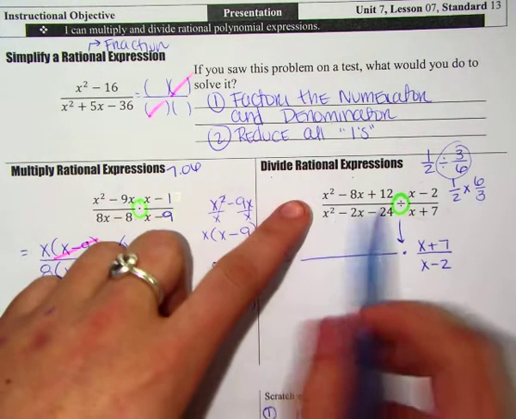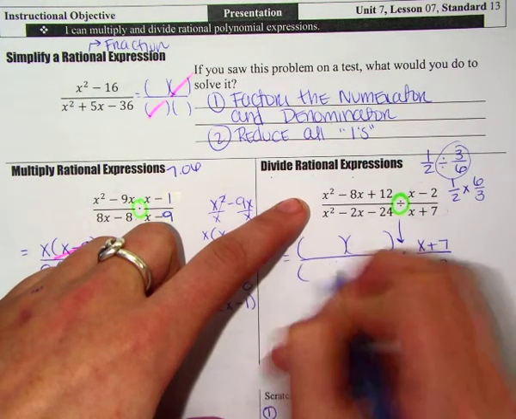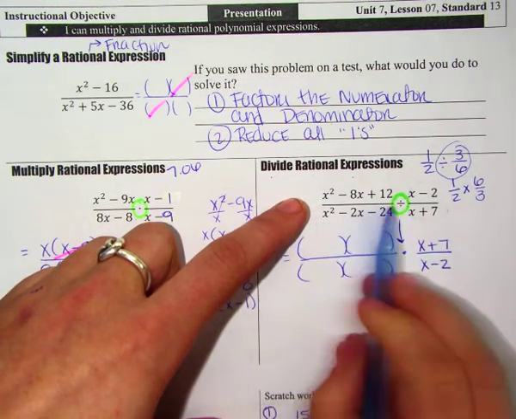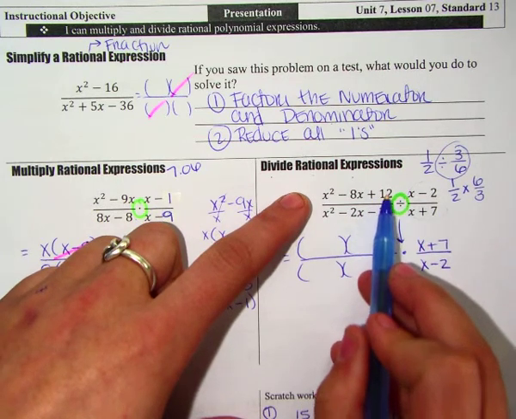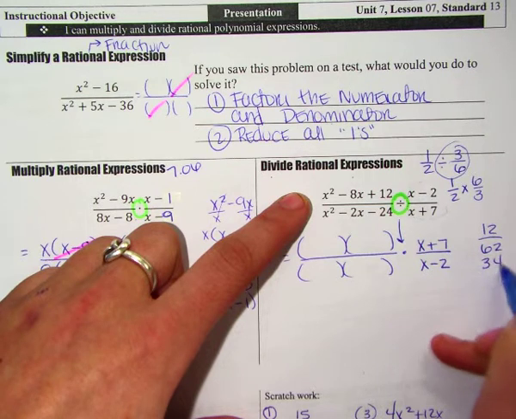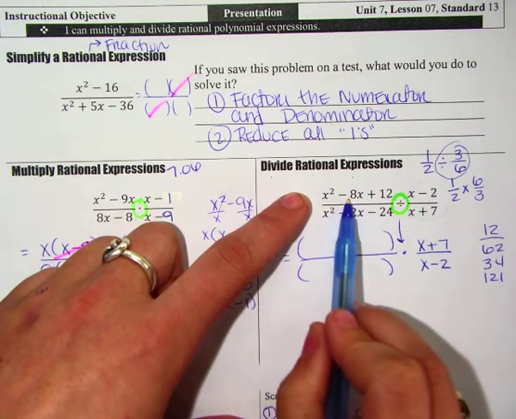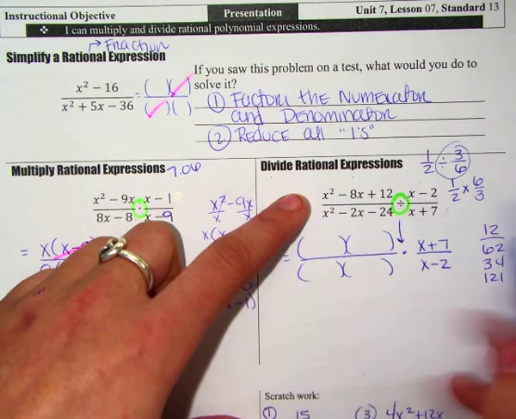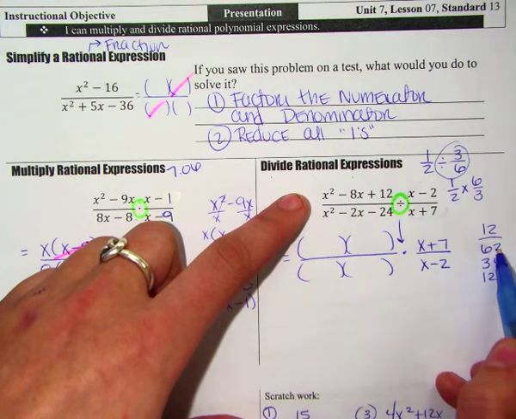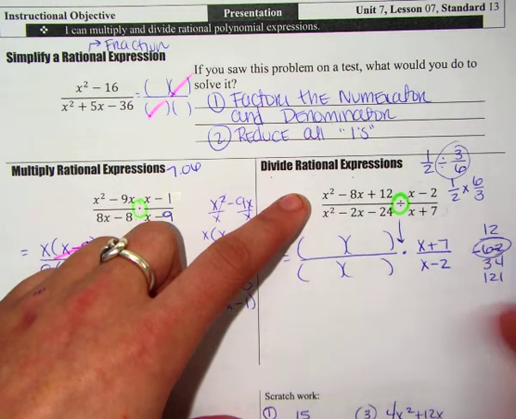Now I factor this as normal. For the numerator, I need two numbers that multiply together to give me 12: 6 and 2, 3 and 4, 12 and 1. But combined to give me a negative 8. I know that 6 plus 2 is 8, so let's make that a negative 6 minus 2 to give me a negative 8.